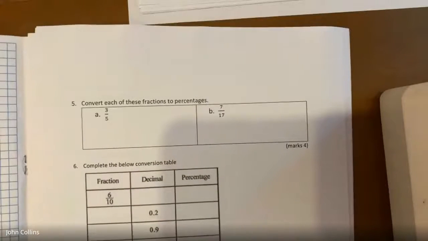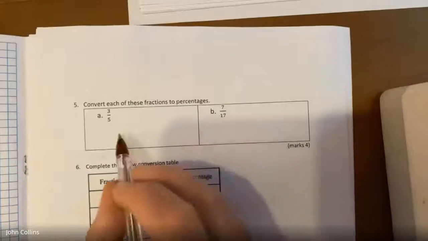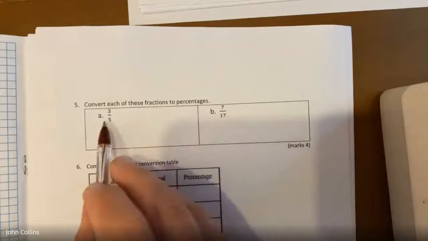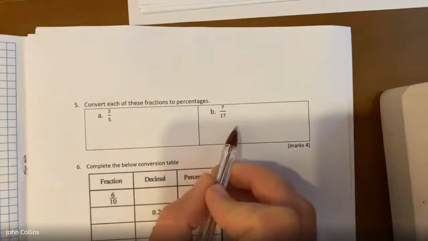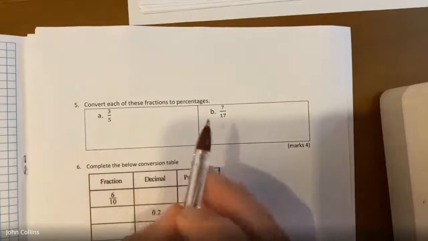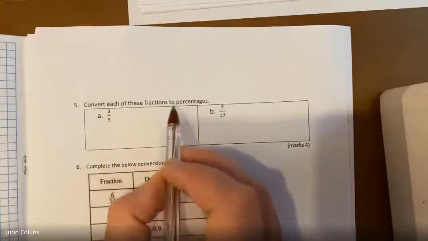Okay, so sometimes it's going to be blurry. Hopefully, when you rewatch the video, it'll be clear. All right, so convert these fractions to percentages. I'm going to do the first one without the calculator, and the second one with the calculator. You can use a calculator for both.